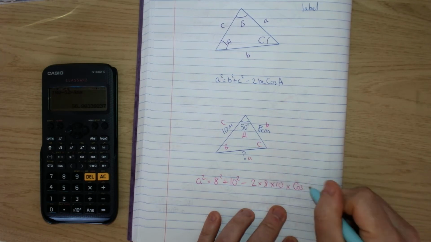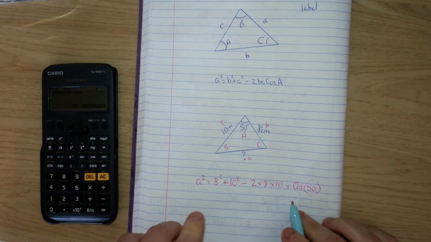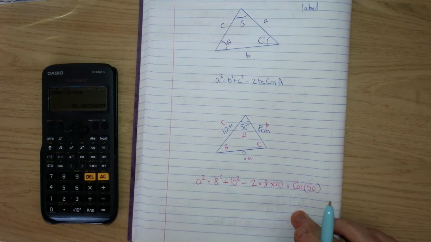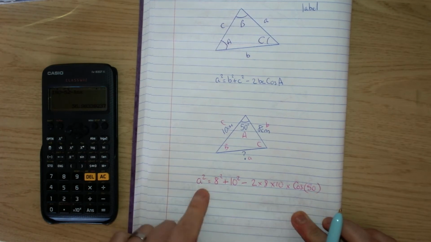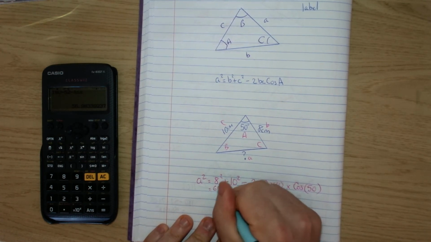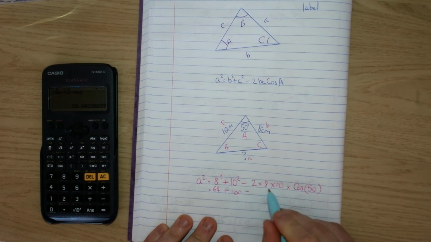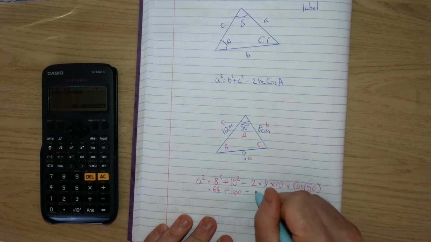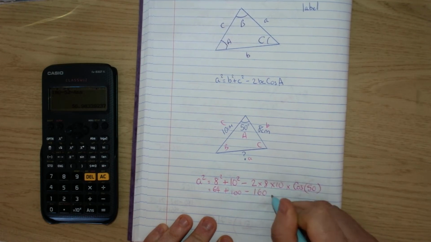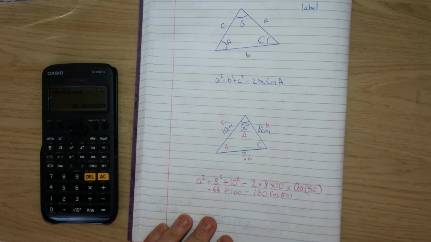cos of 50 degrees. Now, you could work out bits of those first, and generally I probably would, or you can just put that whole thing into your calculator. I'm just going to work out bits first, so that's 64 plus 100, subtract 2 times 8 is 16 times 10, so it's 160 cos of 50.